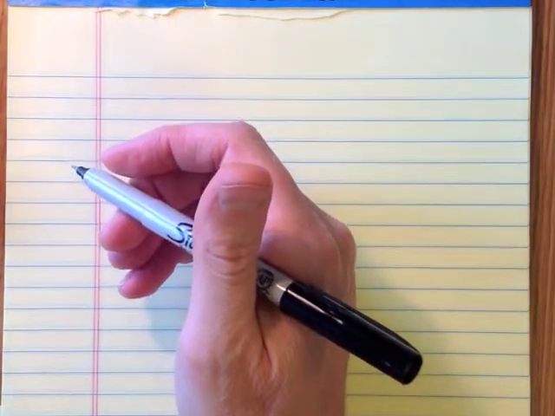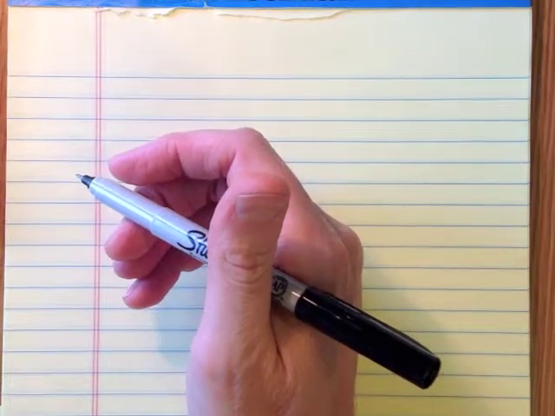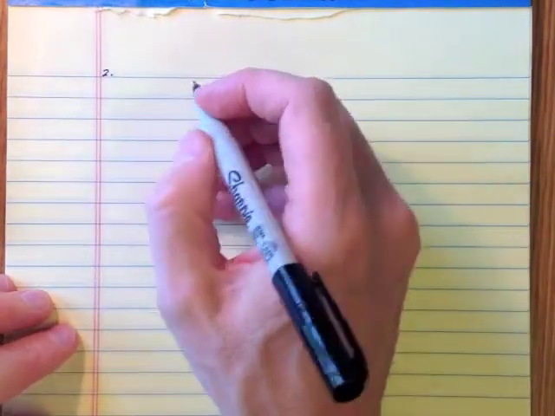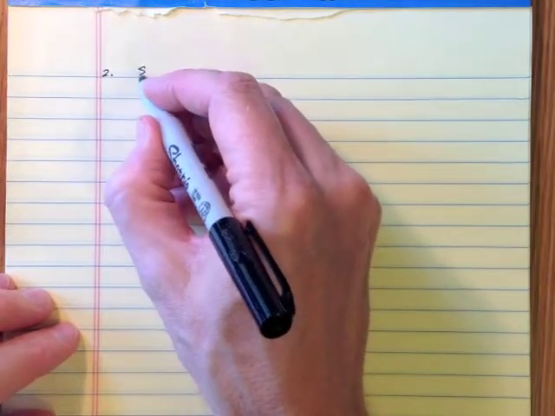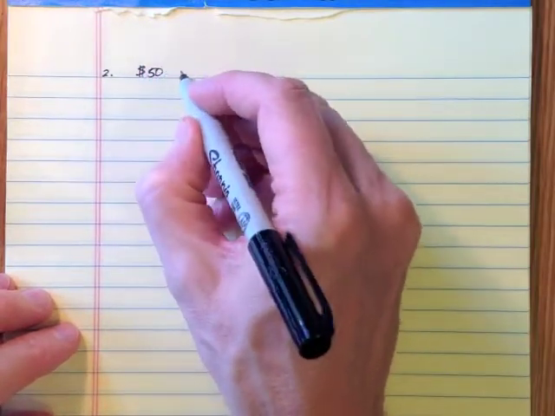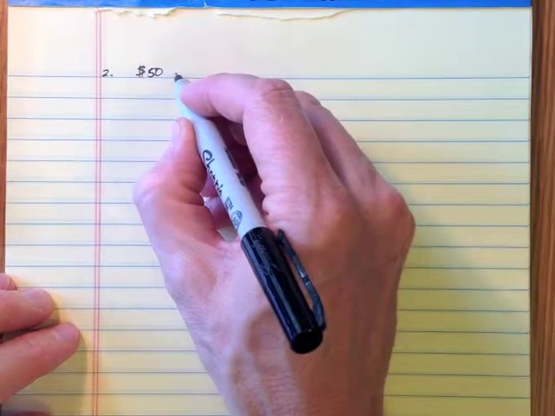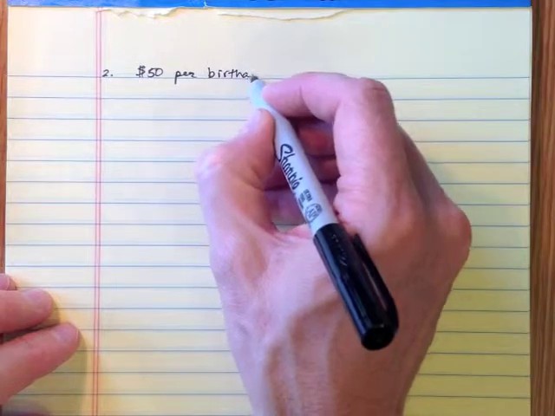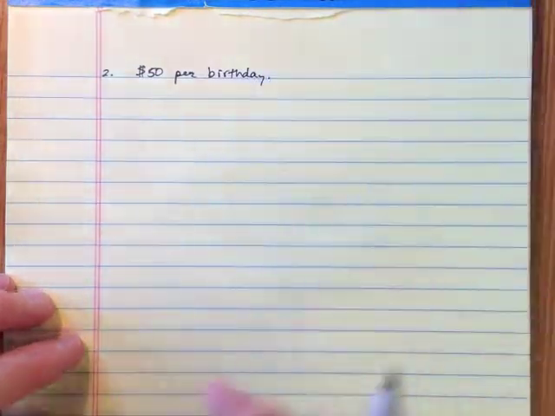So, a good clue that you're looking for a linear function in a story problem is when the story describes something that's increasing at a constant rate. How about this? Suppose every year on my birthday, I get a $50 gift from my grandma. And I just take that money and I plunk it in the bank.